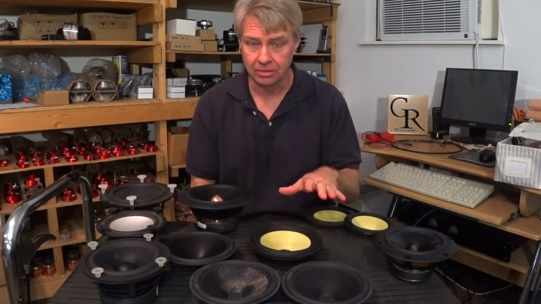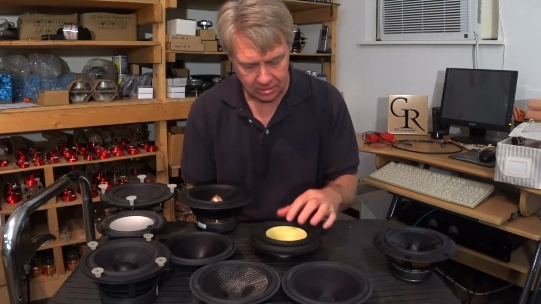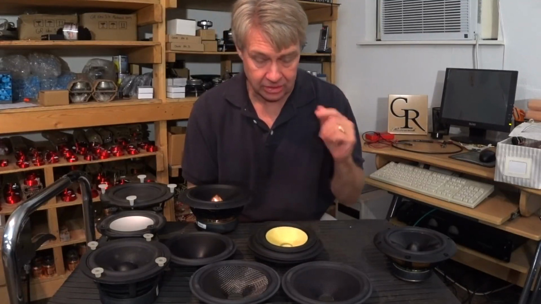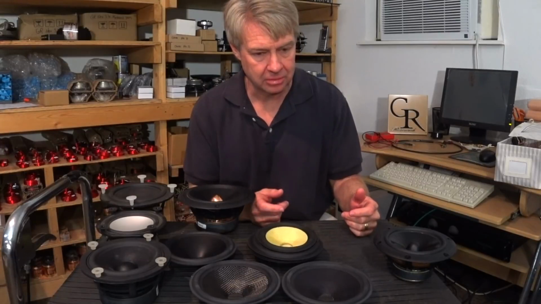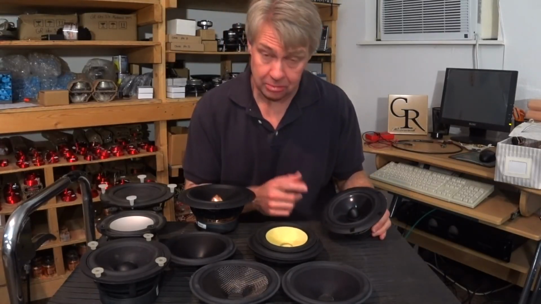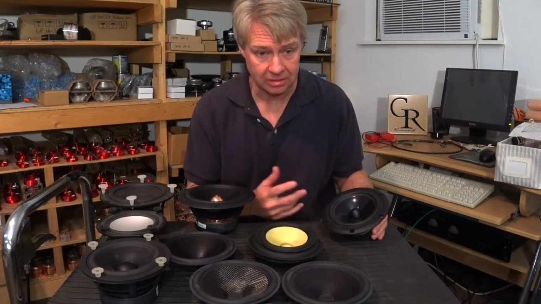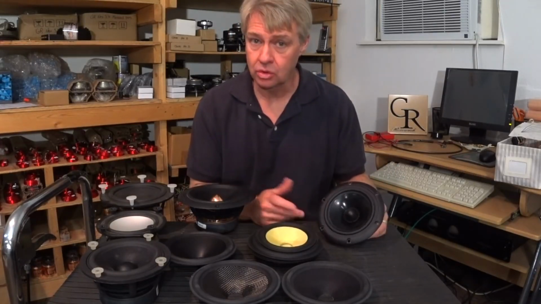They all sounded different. All the different materials all had a different sound to them. And we compared the same driver, but with different cone materials. And then we wound up comparing the same driver with the cone material that we liked best, which was paper. It sounded by far the best, and it was the smoothest.